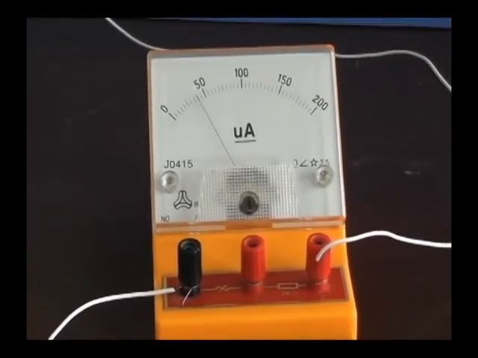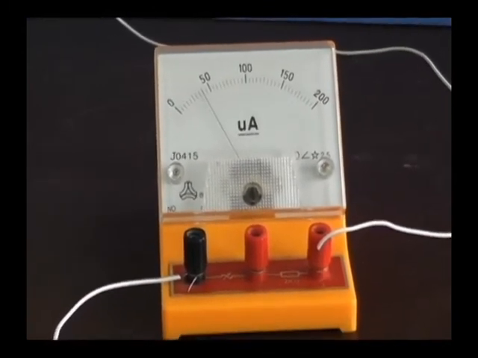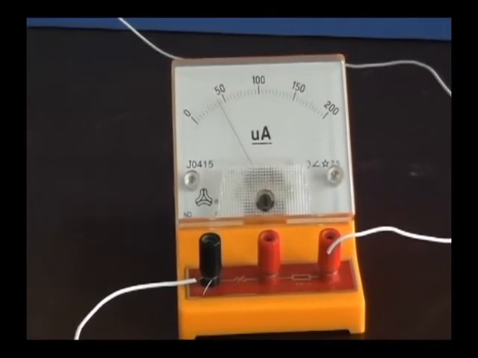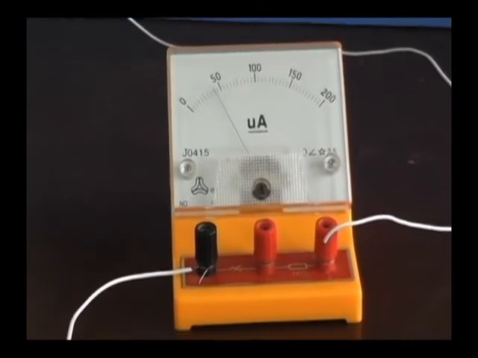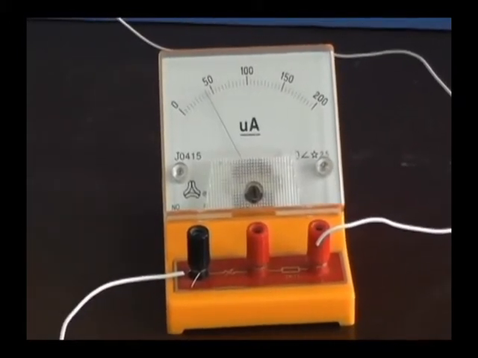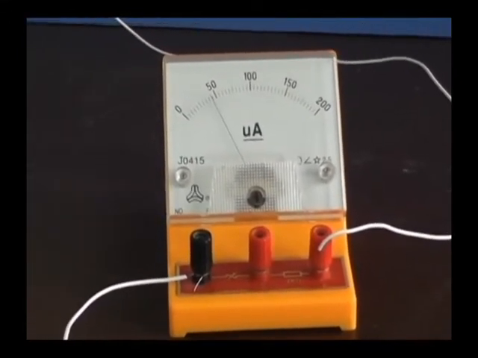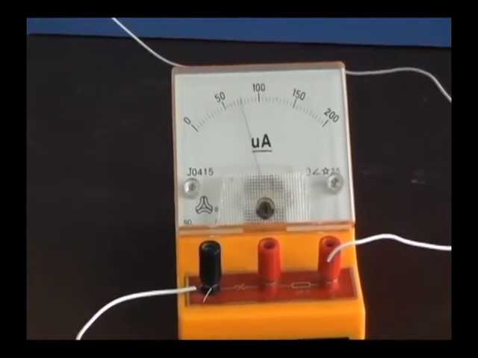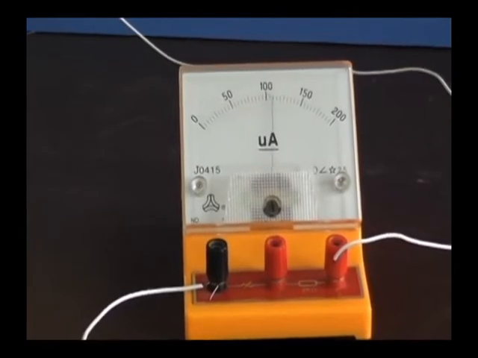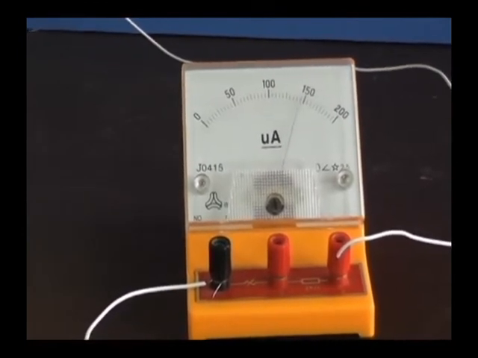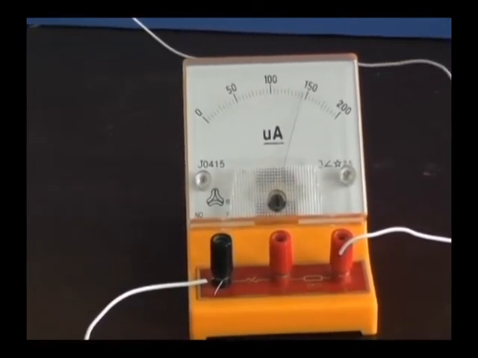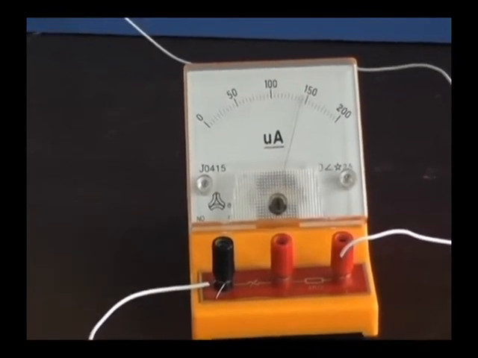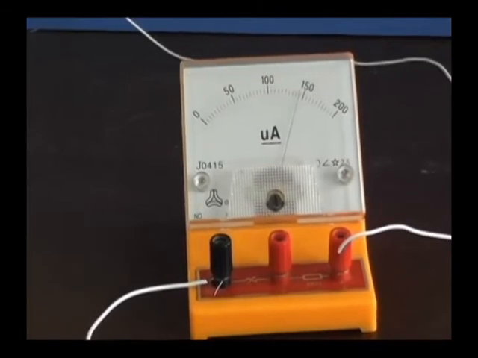We will change the distance between the electric lamp and the photocell in regular intervals, and we will note the corresponding values of the electric current from the microammeter. In this way we will have 6 or 7 sets of observations, and then we will plot the graph between the electric intensity and the current. The electric intensity would be taken along x-axis and current would be taken along y-axis.